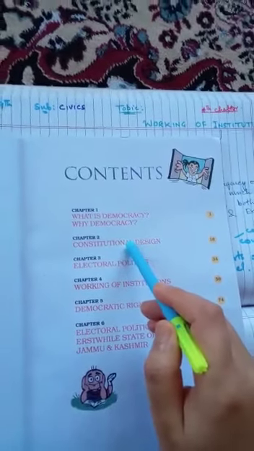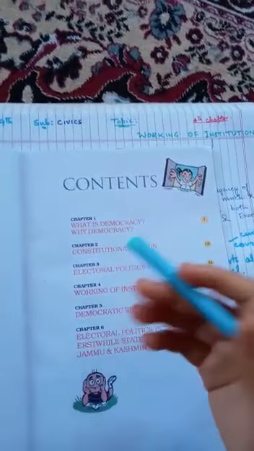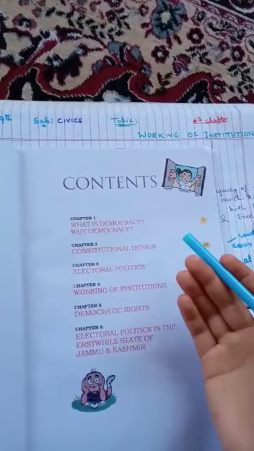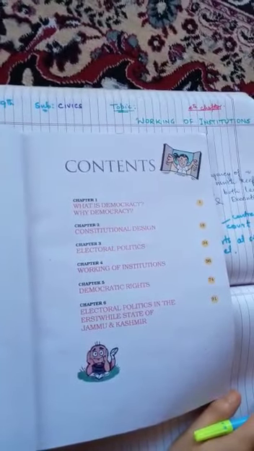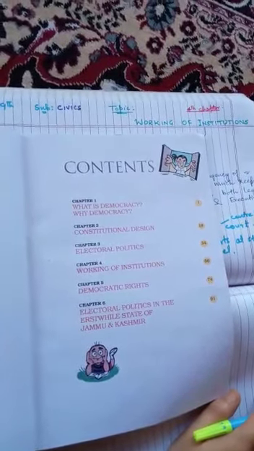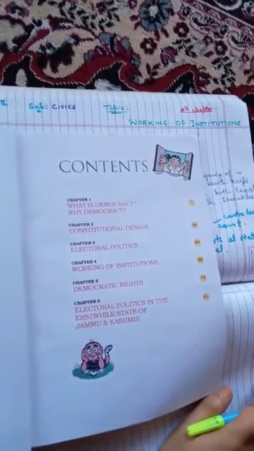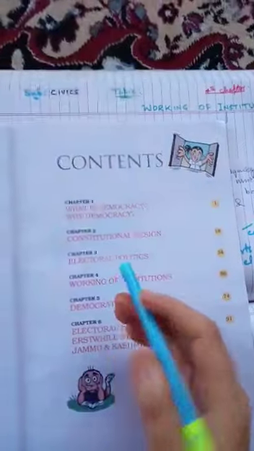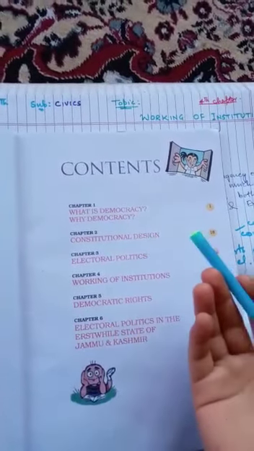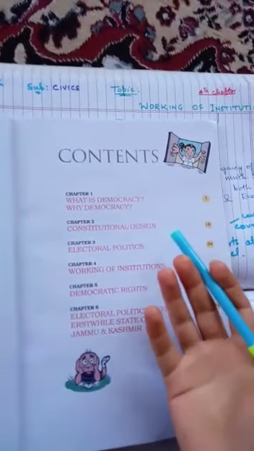We have studied about the constituent assembly. Constituent assembly was a committee made by the Indian government for designing the constitution, for making laws, which was not so easy a task, because India was a multilingual, multi-religious country. It was a diverse country, diverse cultures were there. So those members of the Constituent Assembly kept in mind all those diverse conditions and made a constitution for India.